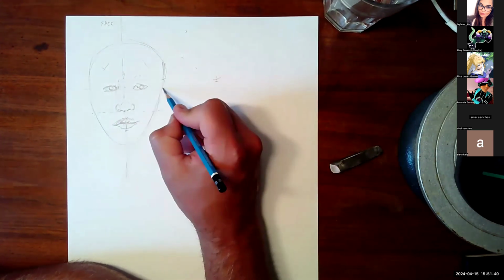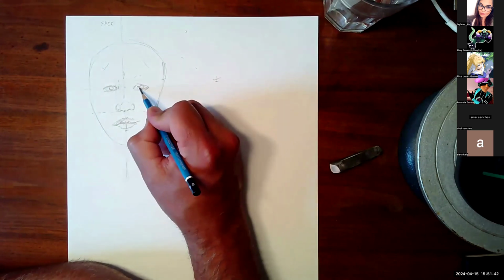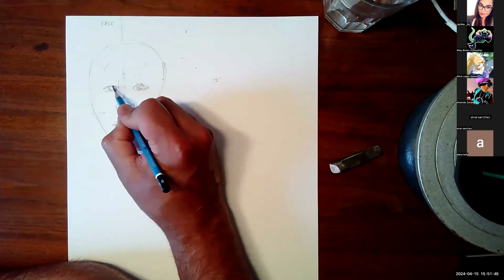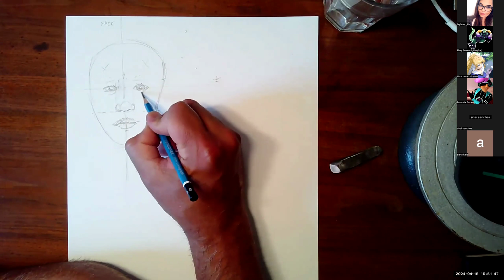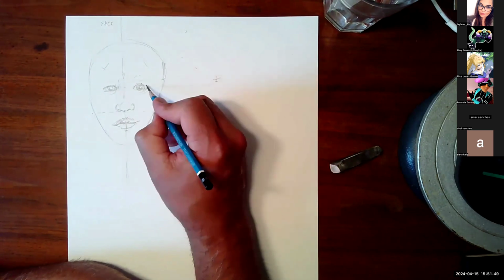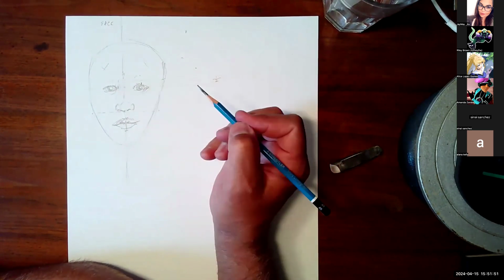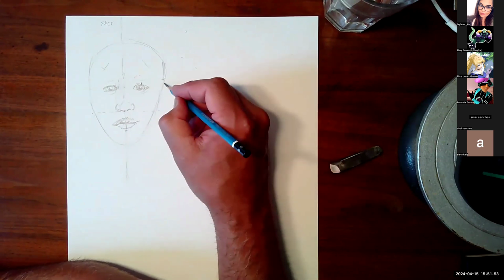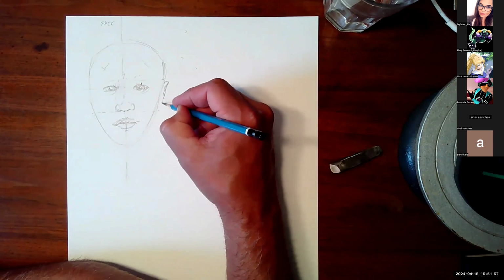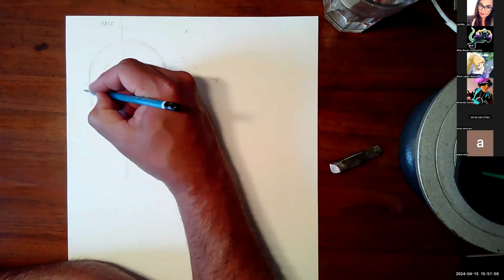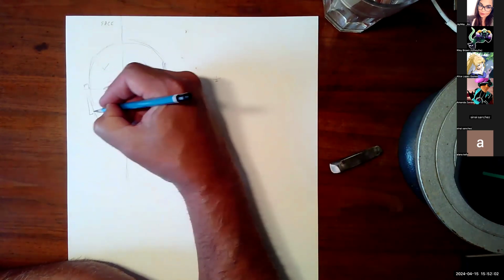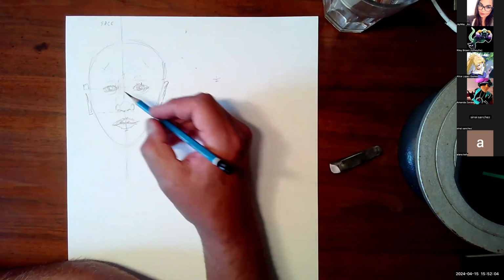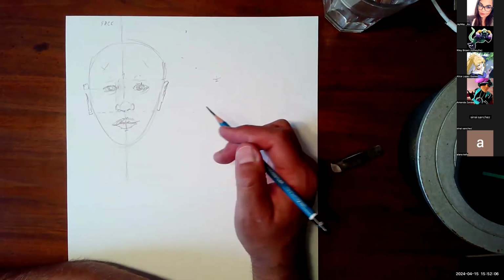And remember that your eyeball is actually all the way in here, so you're only ever going to see just a part of your iris, which is the colored part of your eye. And then the ears come down here. And that's just the basic tenets.